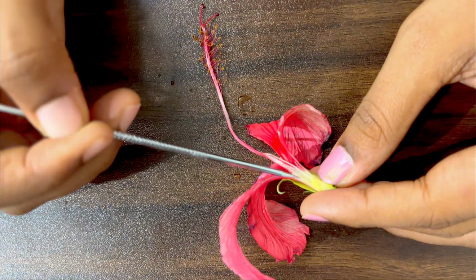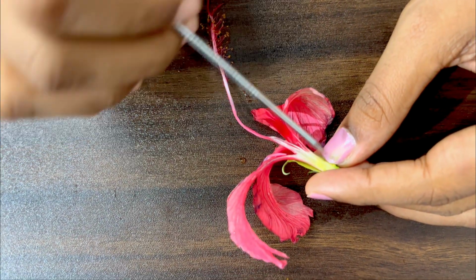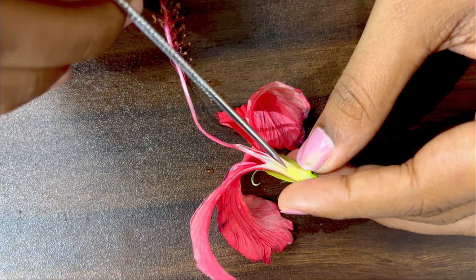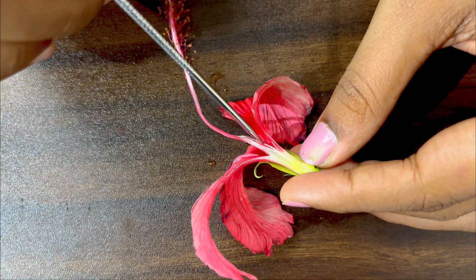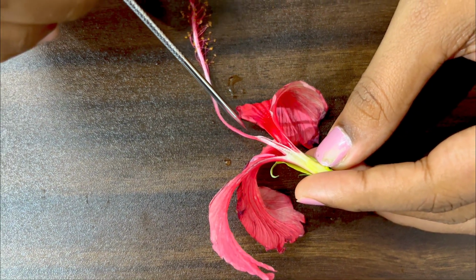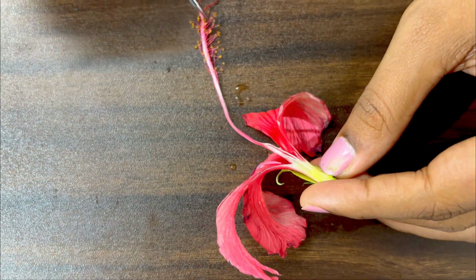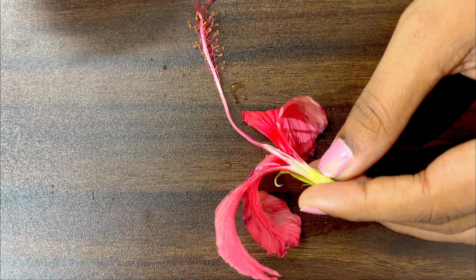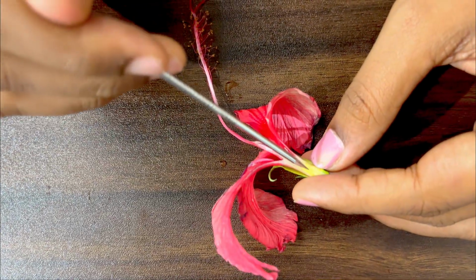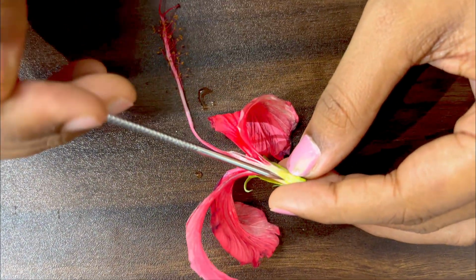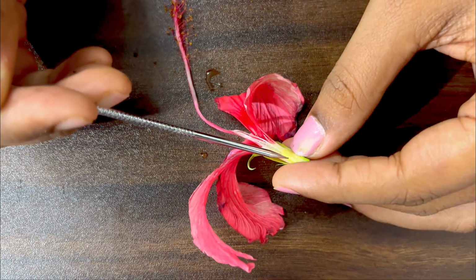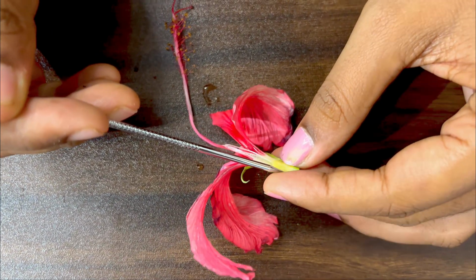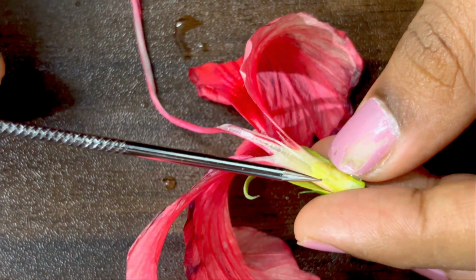First of all, you identify the ovary of the flower. Thereafter, you can see the style is going up to the stigma, right? Here, children, inside this ovary, there are small white colored ovules.